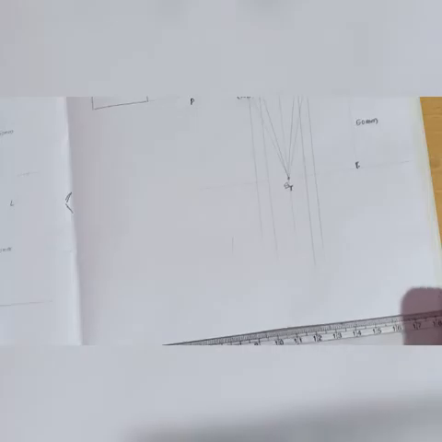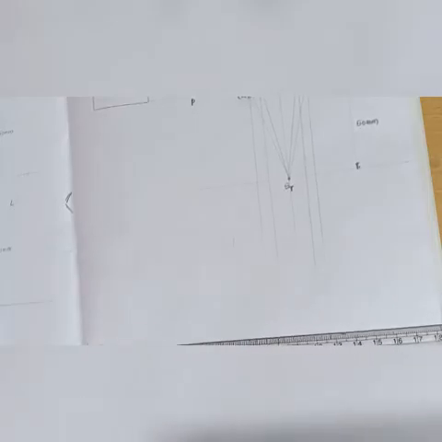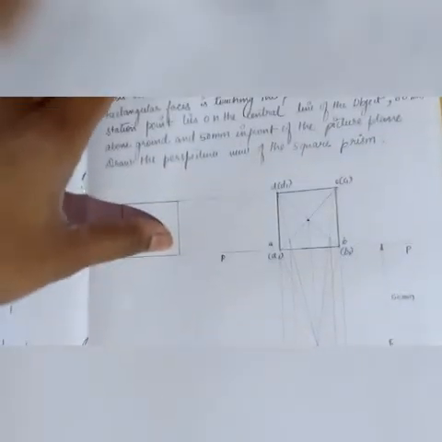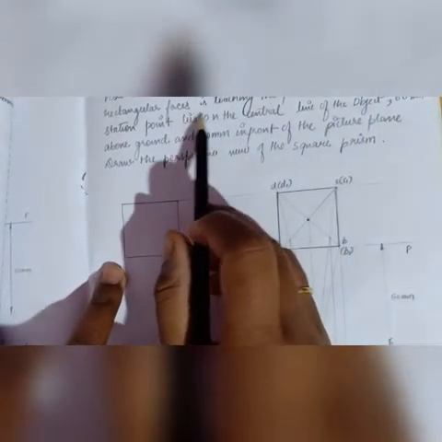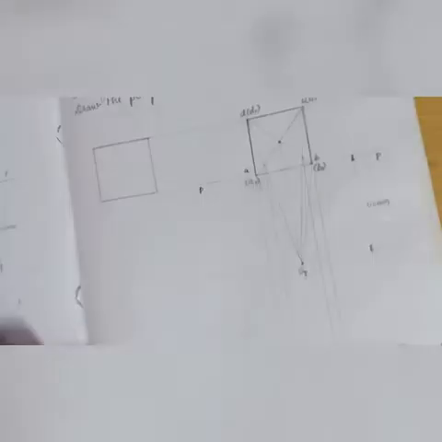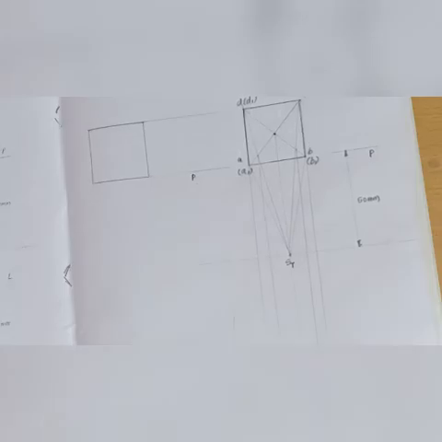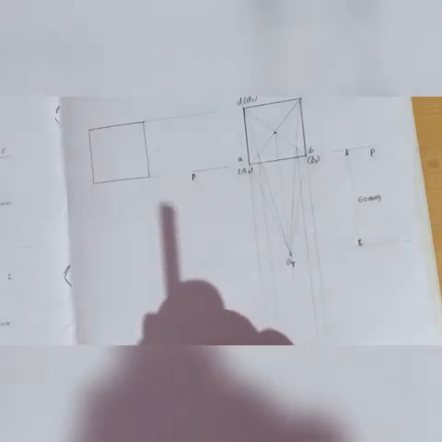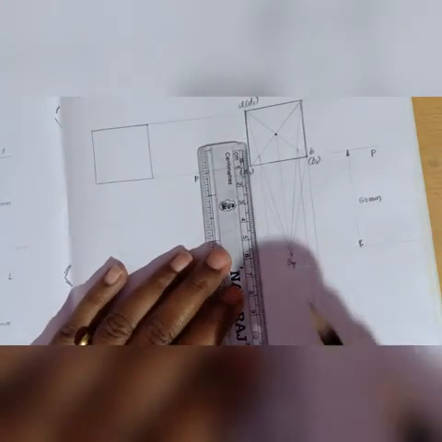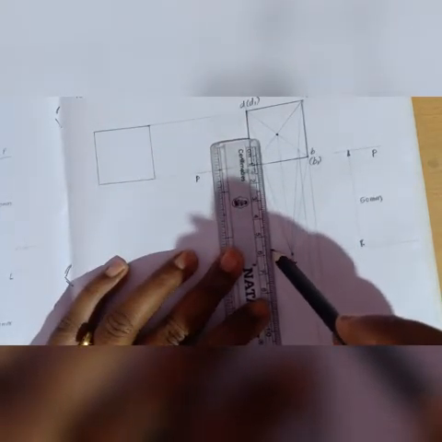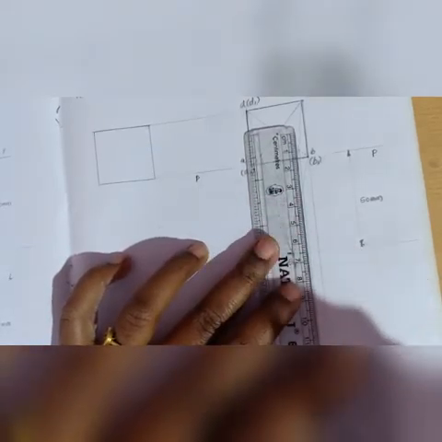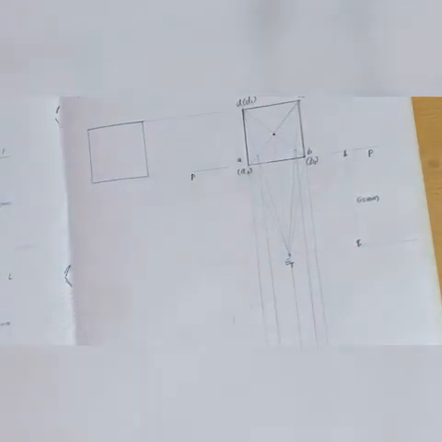Now what you need to do next is take a ground line at some distance. You can take any amount of distance. Just make sure it is clearly mentioned that the station point is 60 mm above the ground, so it has to be a little more than 60 mm. I have taken some random distance. I will be dragging all the projection lines downwards like this. Then this is called GL, that is ground line.